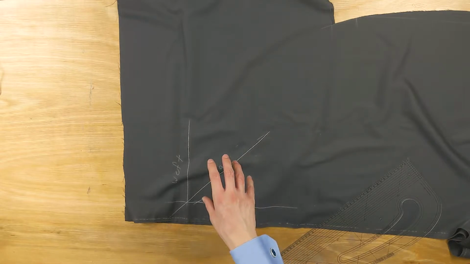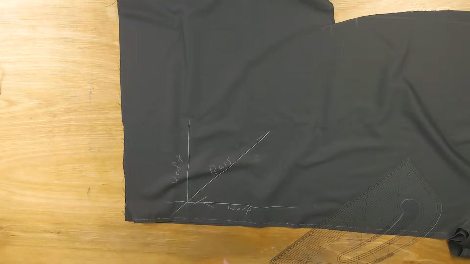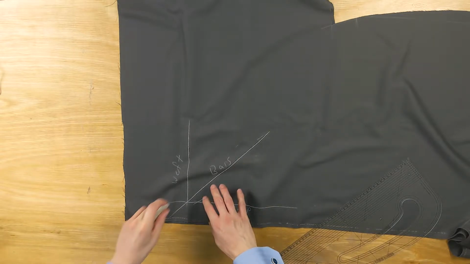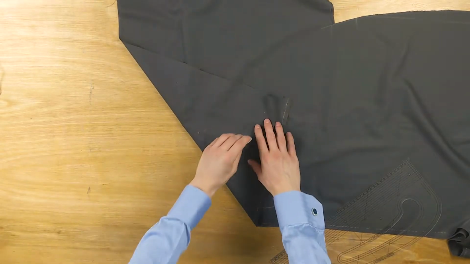We almost exclusively chalk on the wrong side. We always mark the wrong side of the fabric with a chalk strike or an X so that we don't get confused and accidentally make 2 identical pieces instead of 2 mirror images.